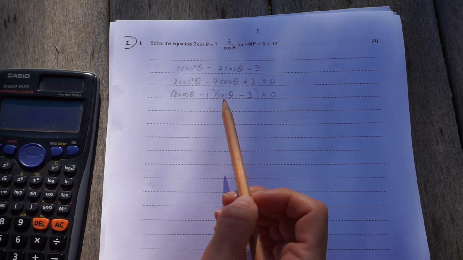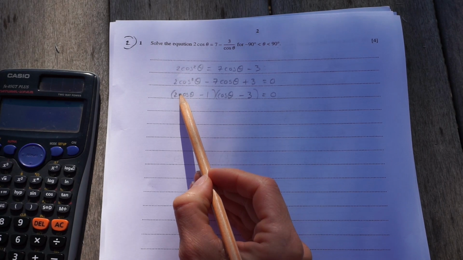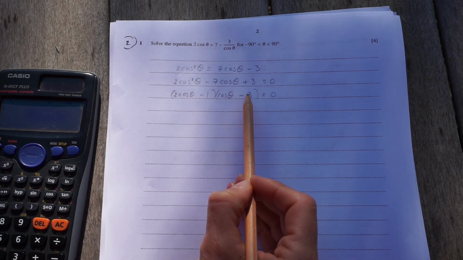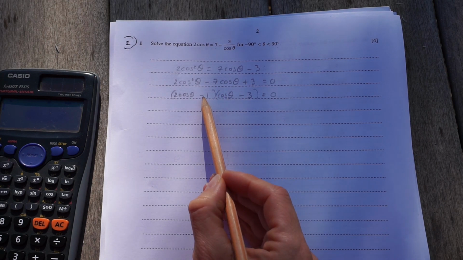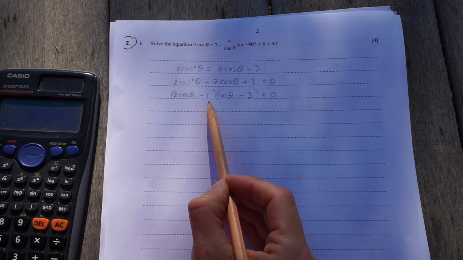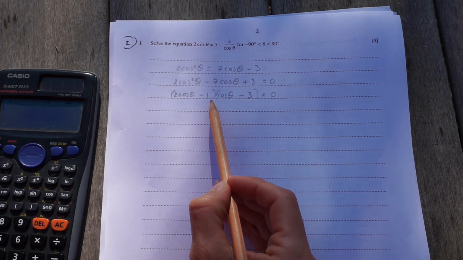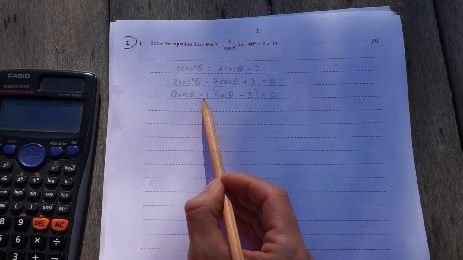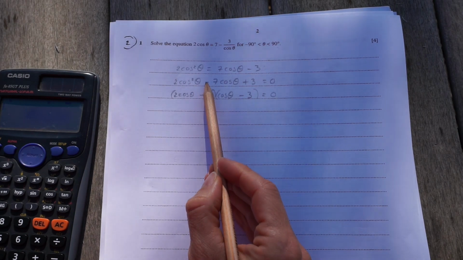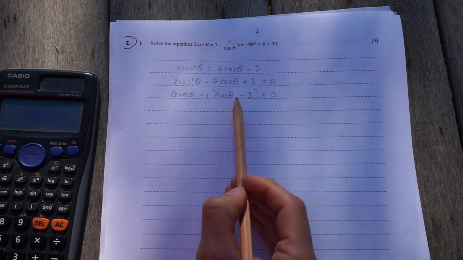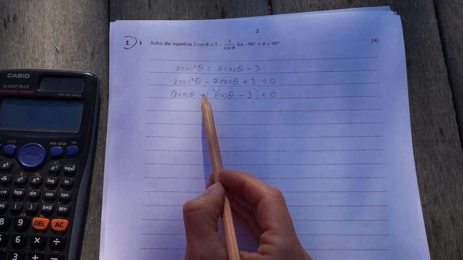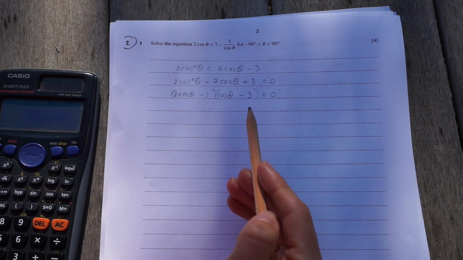Then when you expand the brackets, here you've got 2 cos theta multiplied by -3, which is -6 cos theta. And here you've got -1 multiplied by cos theta, which is negative cos theta. So -6 cos theta, take away another cos theta, gives -7 cos theta. So this is factorized. Be careful which order you put these numbers down.